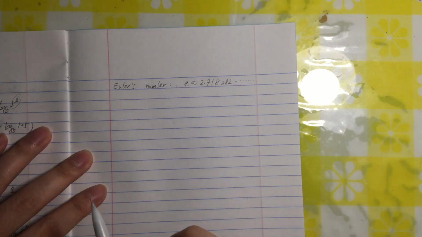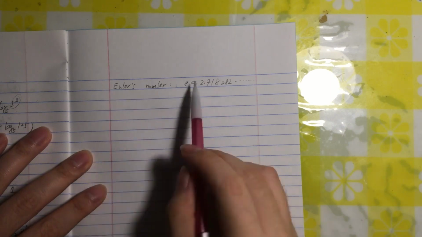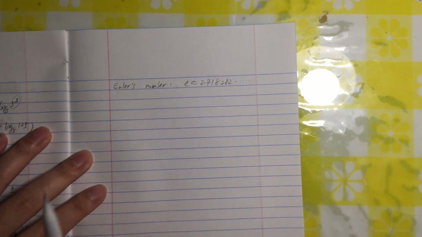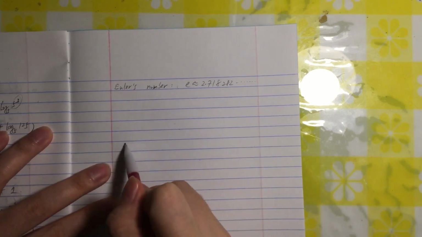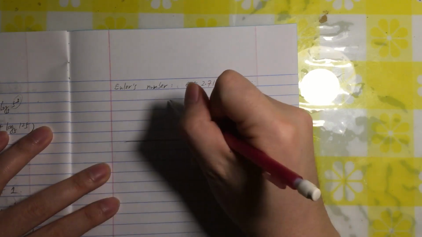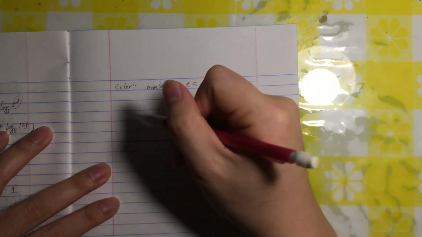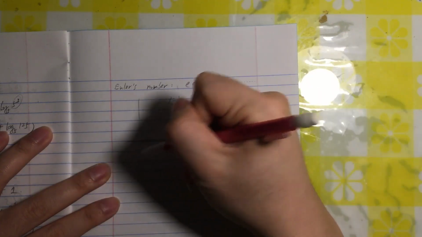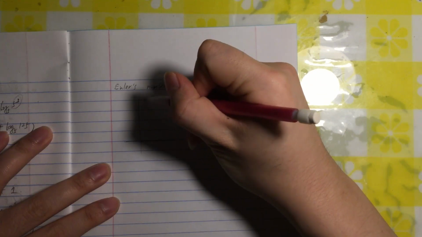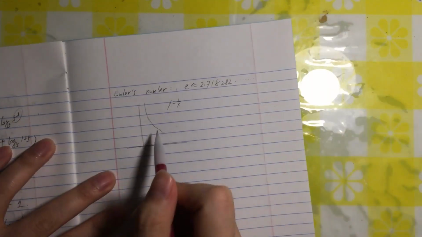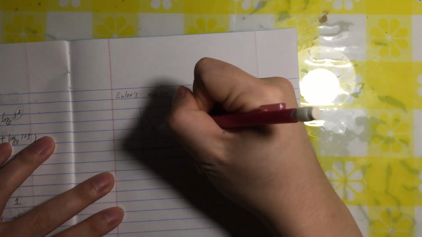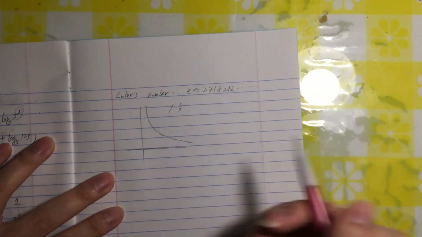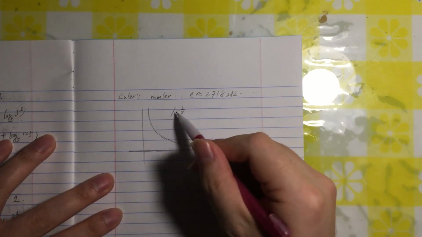Next, let me introduce a special constant called Euler's number, E. You will learn its formal definition in your calculus class, but for now, let me give you some rough idea about what it is. Consider the graph y equal to 1 over x. It's a hyperbola, but in the first quadrant it looks like this.